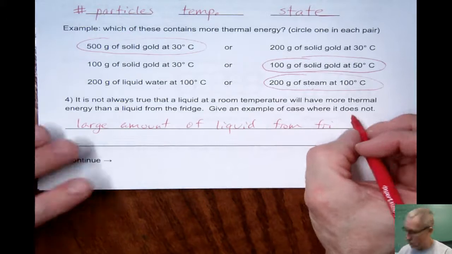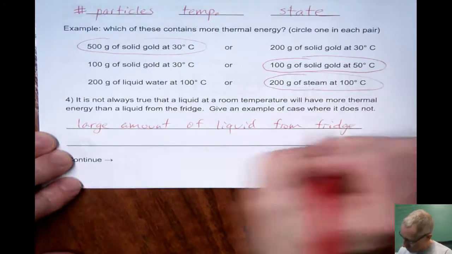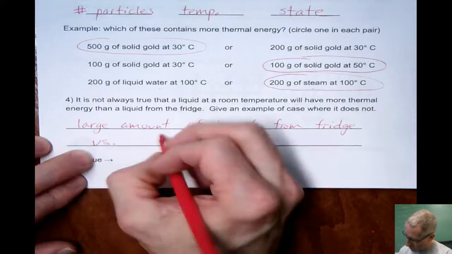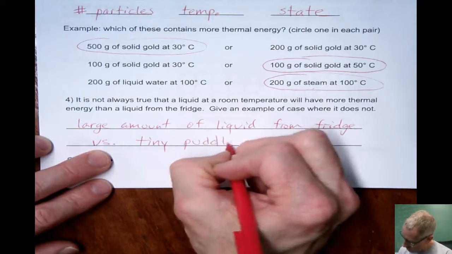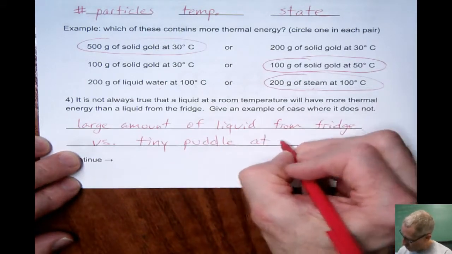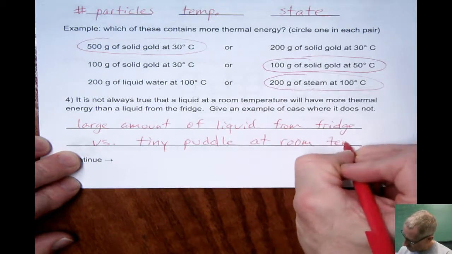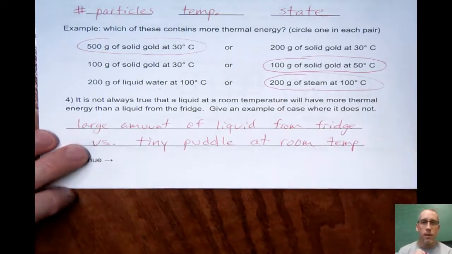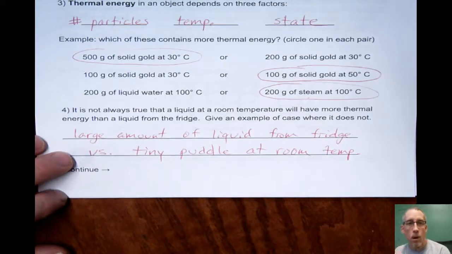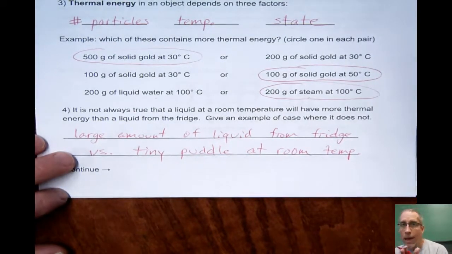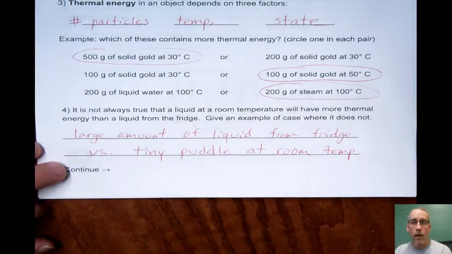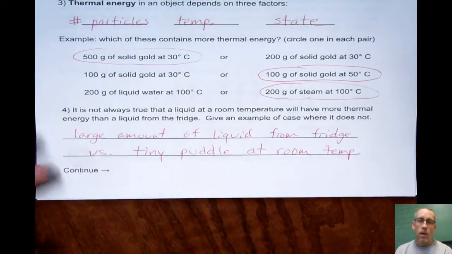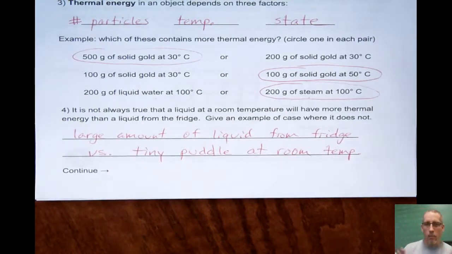Suppose you have a whole gallon of water versus a tiny puddle at room temperature. You see the difference there? It's because there's so many more particles, and each of those particles, although on average they have less energy, when we total them up, there's just so many more of them that they add up to be a greater thermal energy.